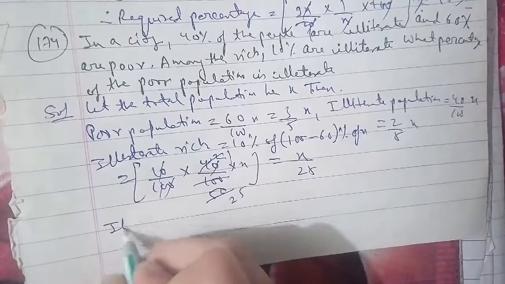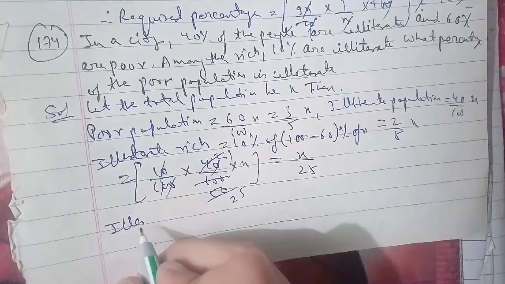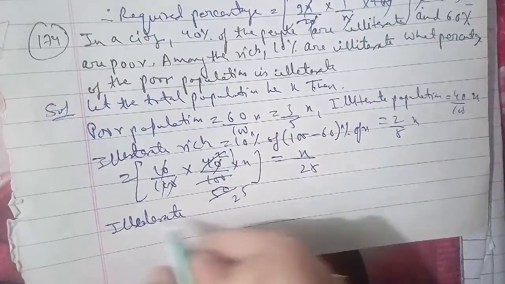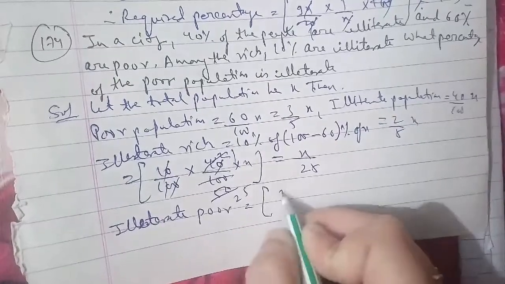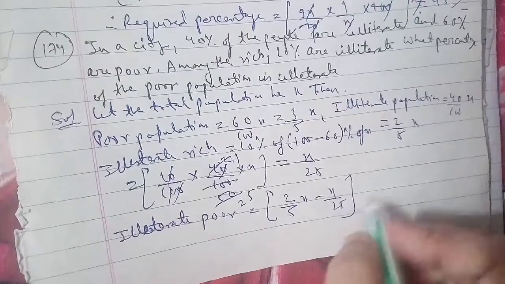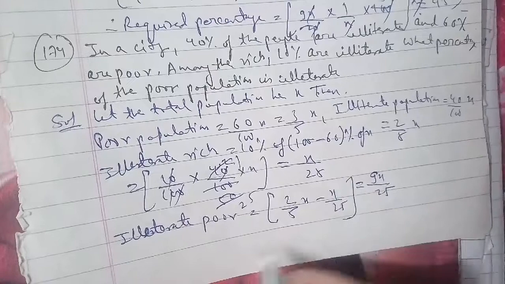So illiterate poor equals 2 upon 5x minus x upon 25, that is equal to 9x upon 25.